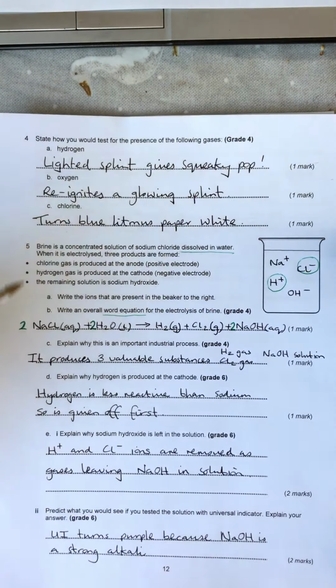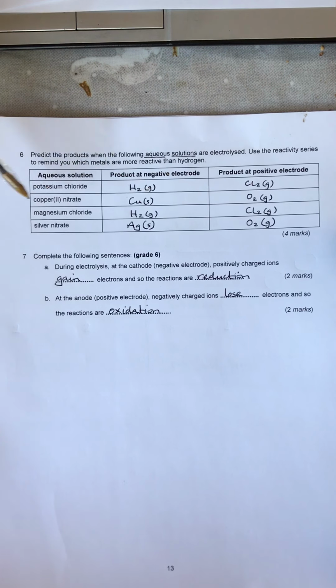Question 6. Predict the products when the following aqueous solutions, so this is telling us water is present, are electrolyzed. Use the reactivity series to remind you which metals are more reactive than hydrogen. So potassium is more reactive than hydrogen. So hydrogen is given off at the negative electrode. Chlorine is a halogen, so it's given off first at the positive. Copper is less reactive than hydrogen, so it's given off first. And oxygen is given off because there is no halogen present. There's only copper nitrate here.